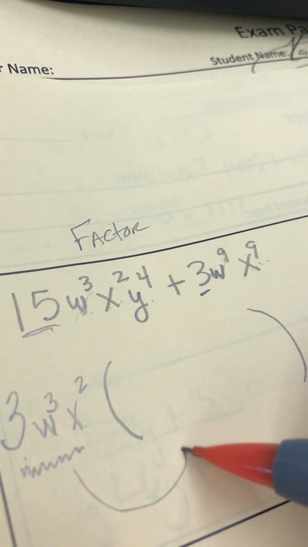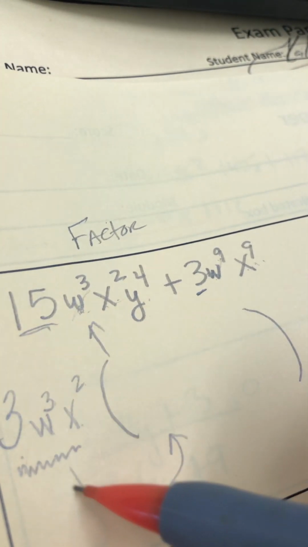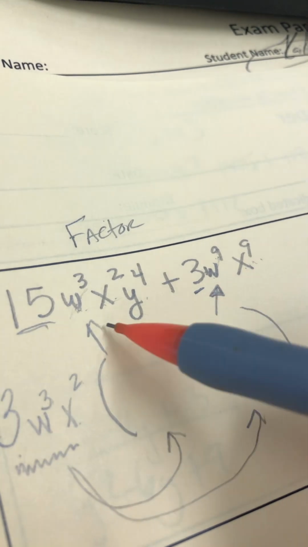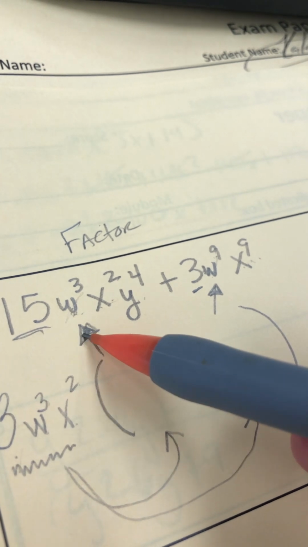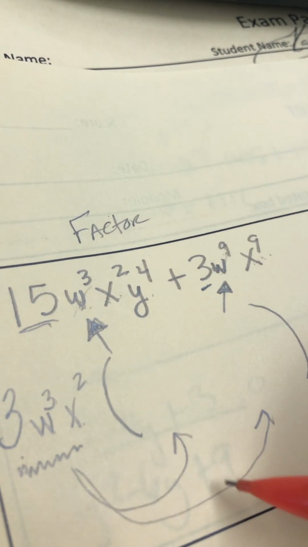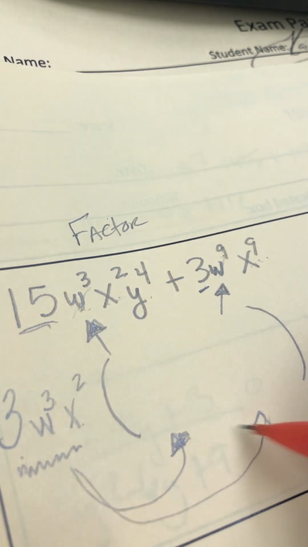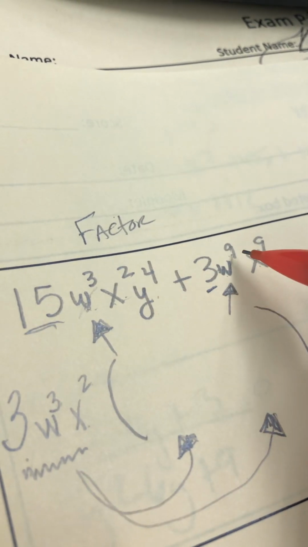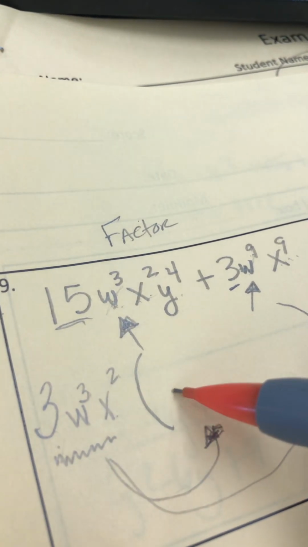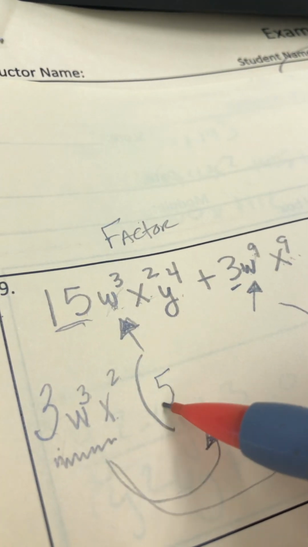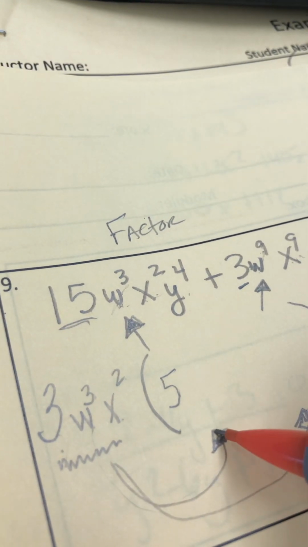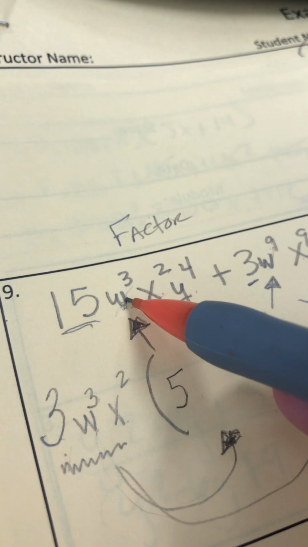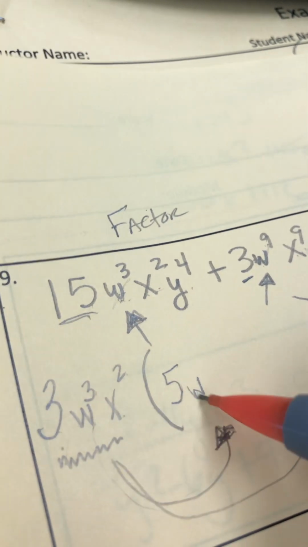And you should be able to multiply back through when you're done and land up here using the distributive property. Our goal is to actually undo this problem and find out what was multiplied. But our visual to check ourselves should be that we can do that distribution and it would land back up here. So what times 3 would give me 15? That's a 5 here. What times W to the third multiplies to make W to the third? Well, nothing. If we put another W here, that would make W to the fourth.